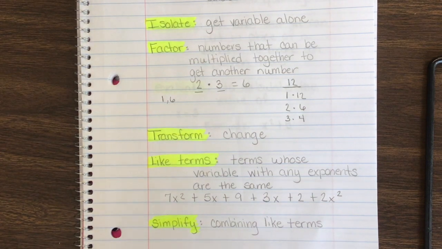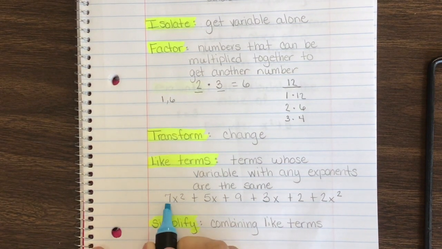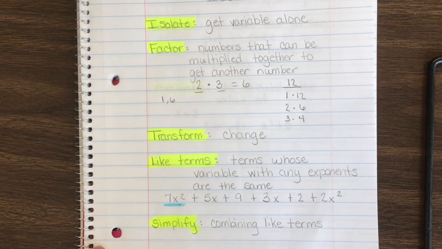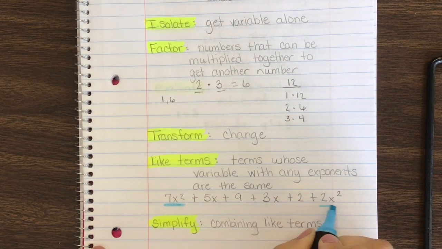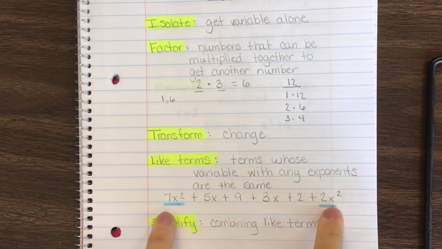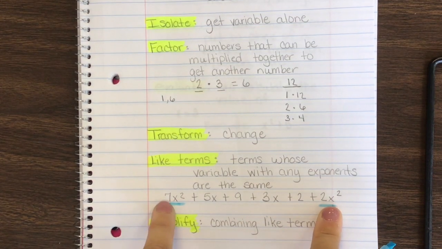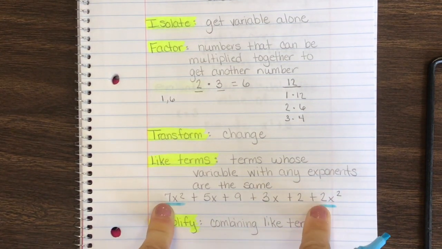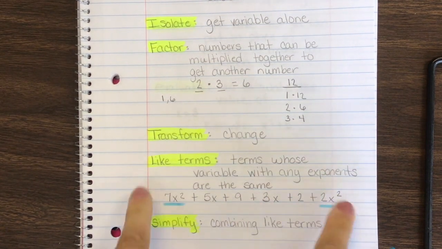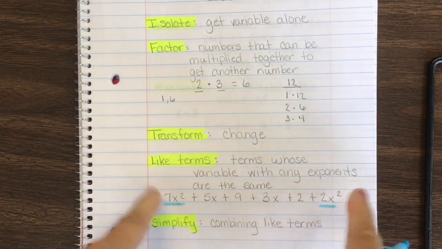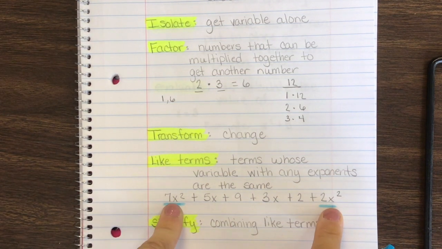So if we look at like terms, in this case, we're looking for anything that has an x squared in it. So if we go down the row, we can see, oh, well, there's another x squared. So we can combine those together, and we would have 7x squared plus 2x squared. So think about 7 monkeys and 2 more monkeys. And we can combine those together. So together we have 9 monkeys, or 9x squared.